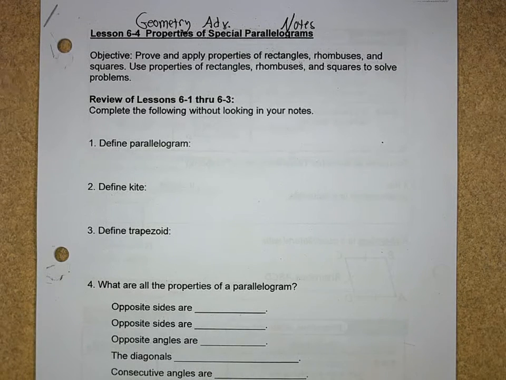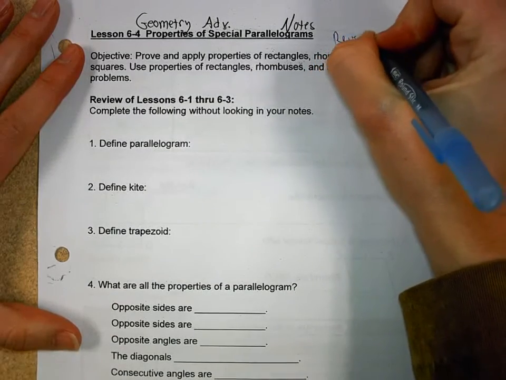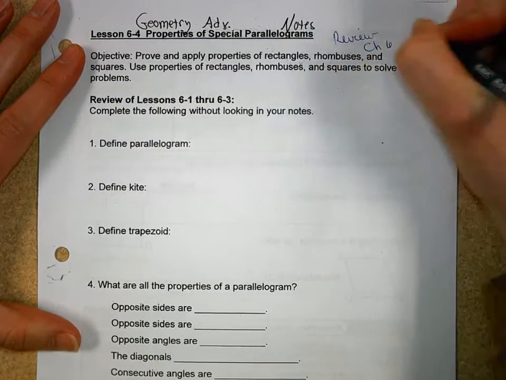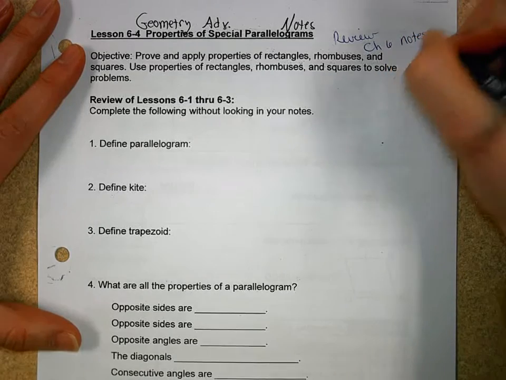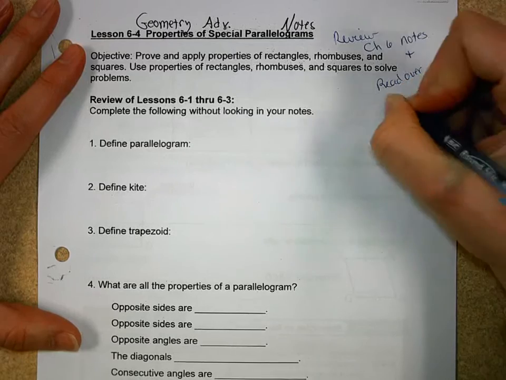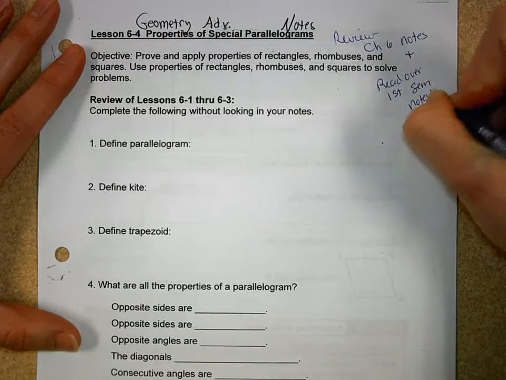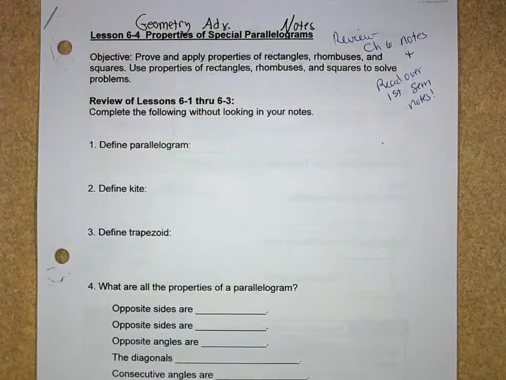One of my biggest suggestions would be for you to review chapter 6 notes and read over first semester notes. Hopefully those will get you all lined up.